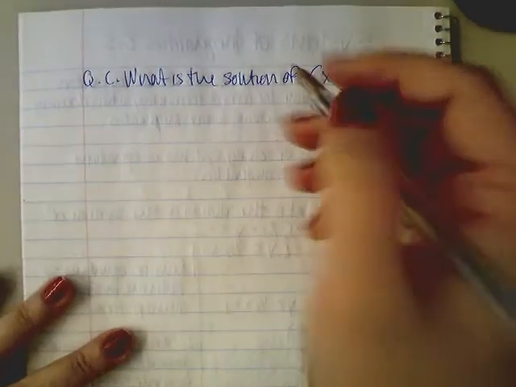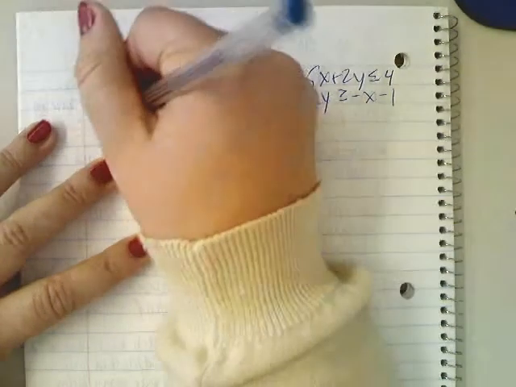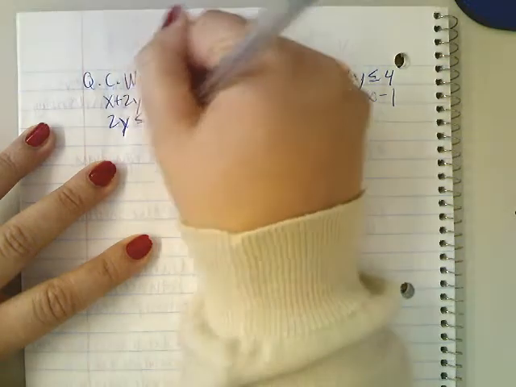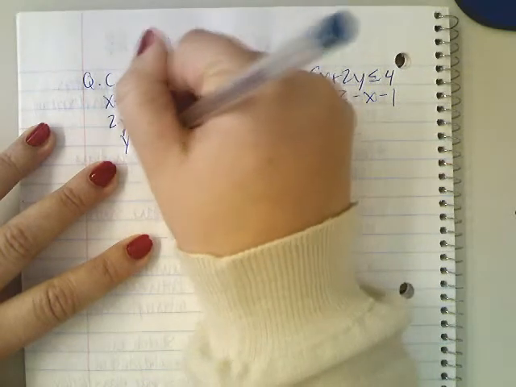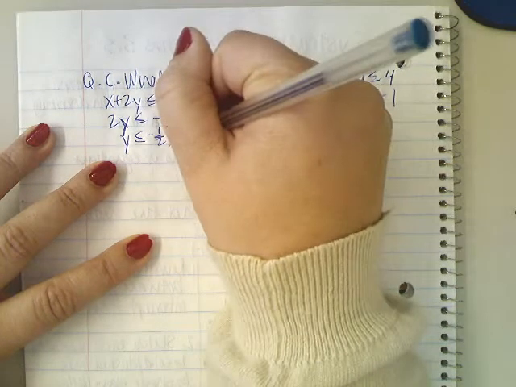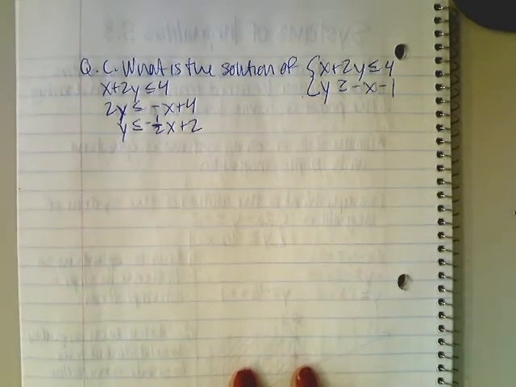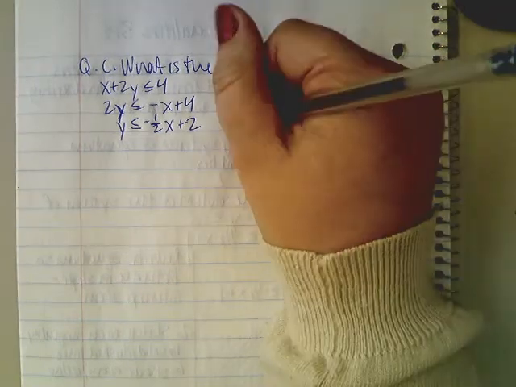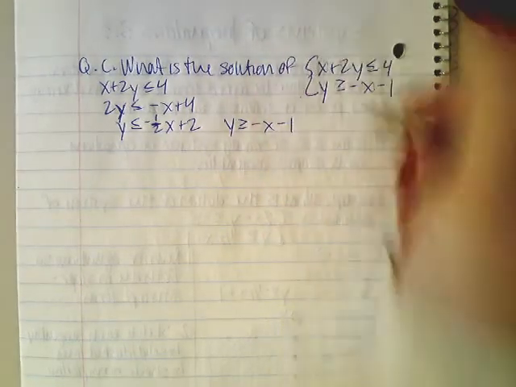So the first thing I'm going to do is rewrite this equation. I have x plus 2y is less than or equal to 4. I subtract x from both sides, and I get 2y is less than or equal to negative x plus 4, and y is less than or equal to negative 1/2 x plus 2. So negative 1/2 x plus 2 is my new equation, along with my original equation of y is greater than or equal to negative x minus 1.